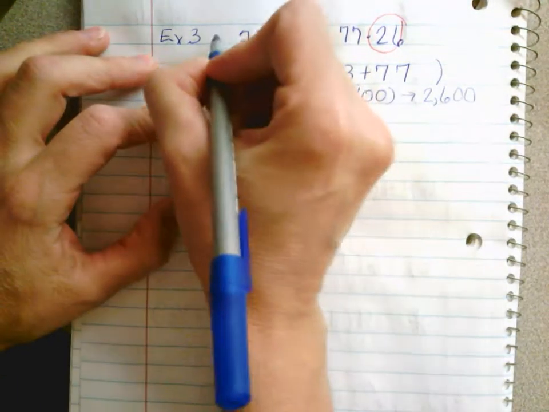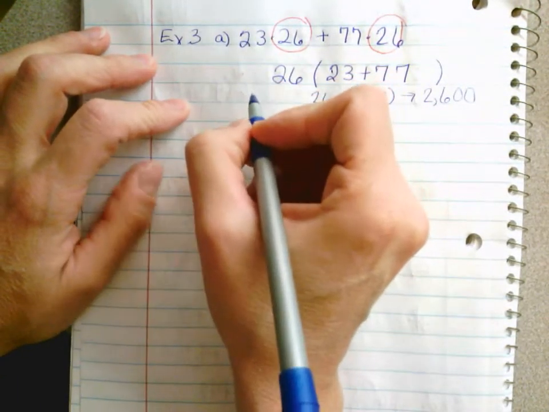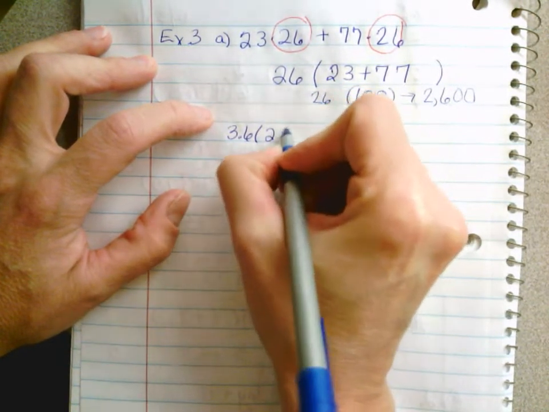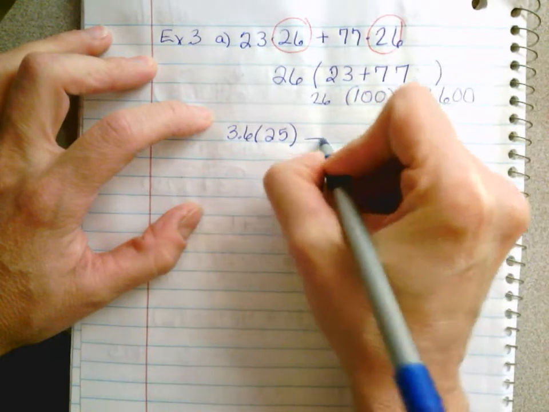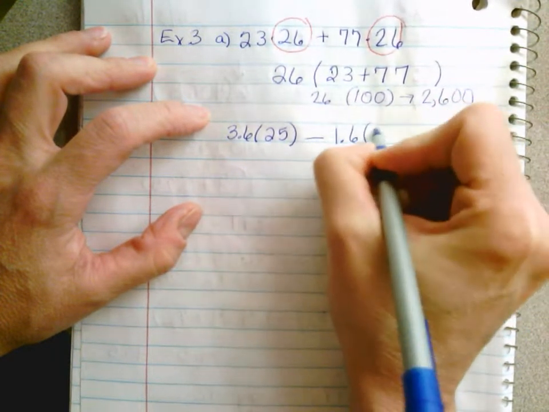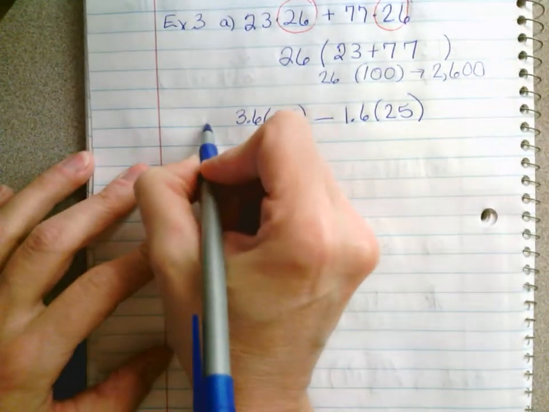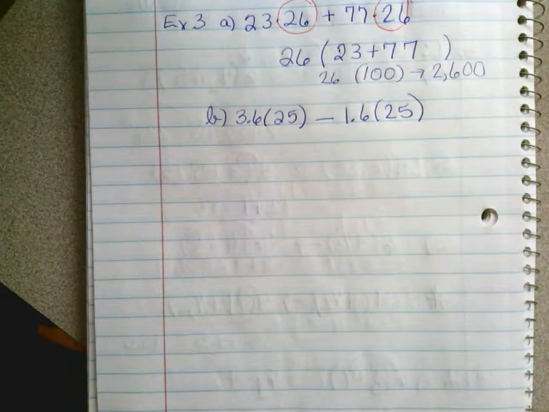Here's another one like example 3. 3.6 multiplied by 25 minus 1.6 multiplied by 25. Both of these items are being multiplied by what factor? 25, yep.